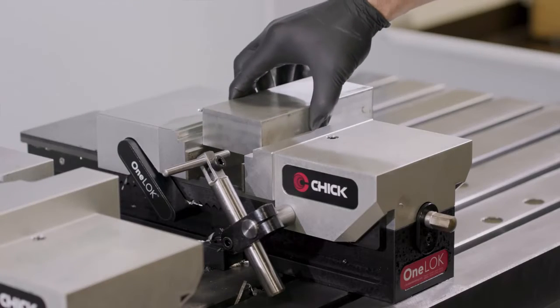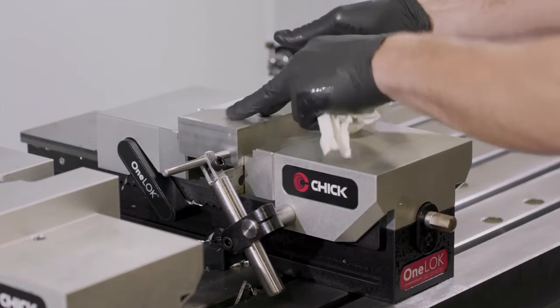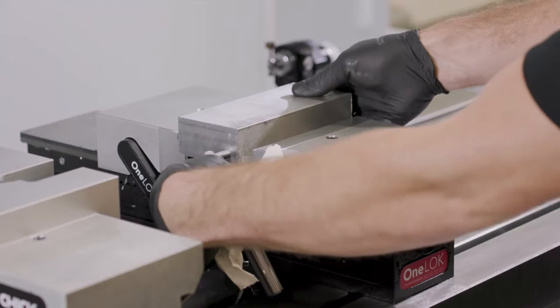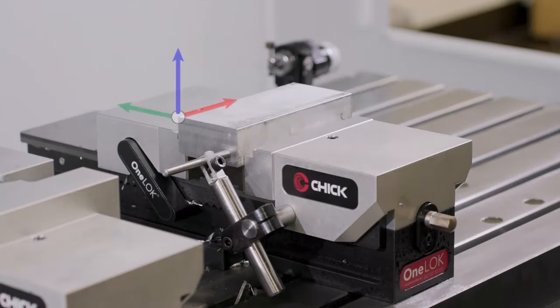So let's make this machine move and let's take a little bit of a closer look. If we tell the machine that this position is our 0 for x, y, and z, it now has a reference for that location to its own home position. This is how we'll identify our part in the machine as G54.